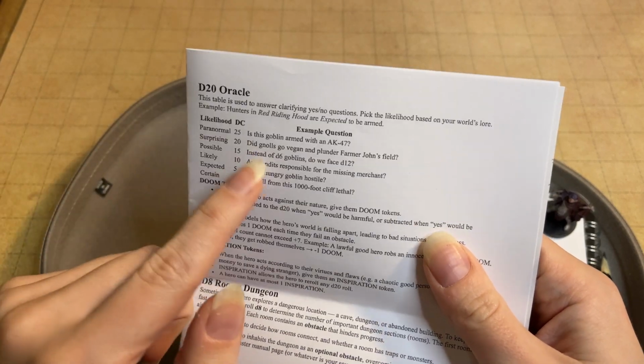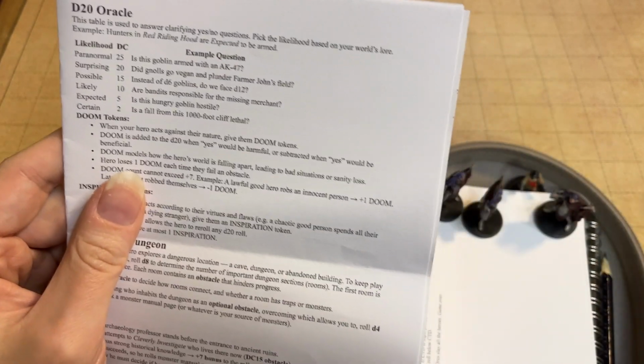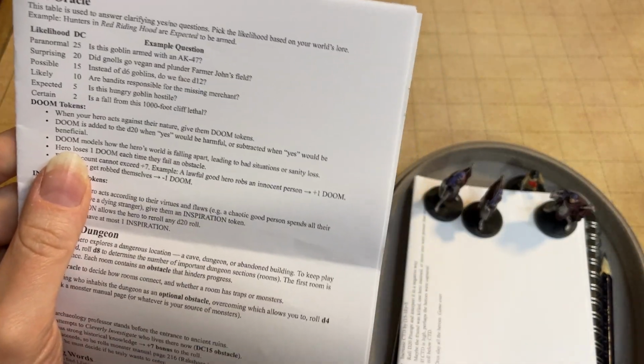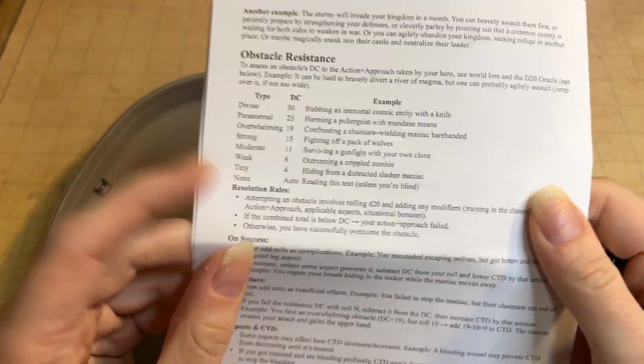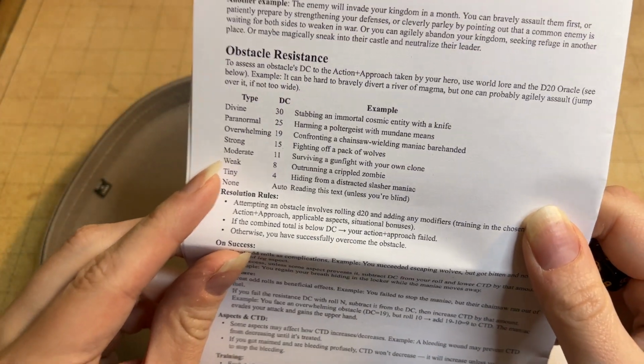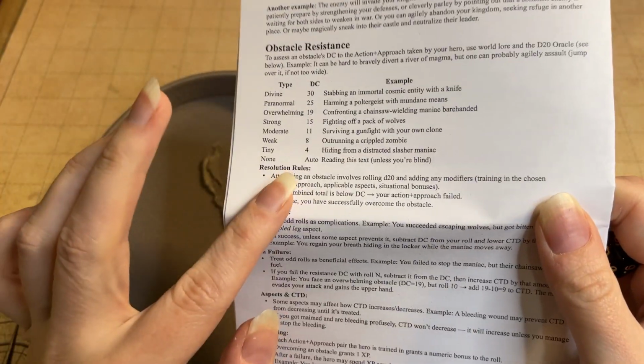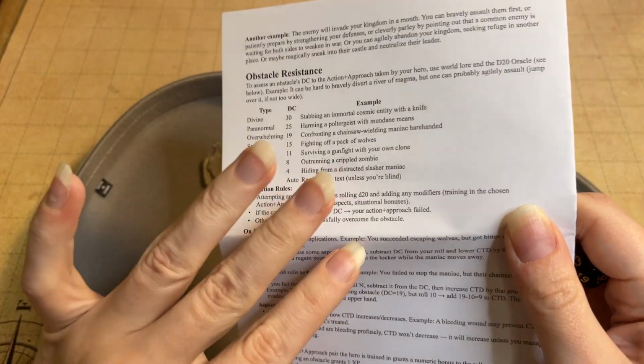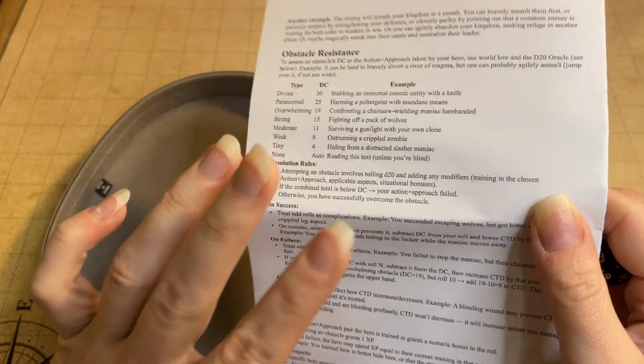I just use likelihood, because of the likelihood some dude will be able to overcome an obstacle. But you can also use obstacle resistance because there are additional rolls in my RPG system, but in many cases I just ignore these rolls because even if they're simple, they're already complicated enough.